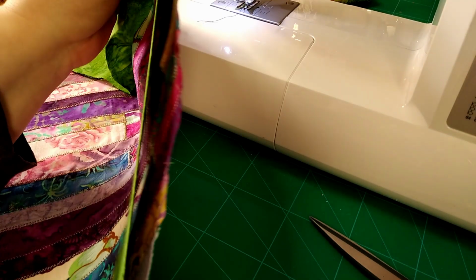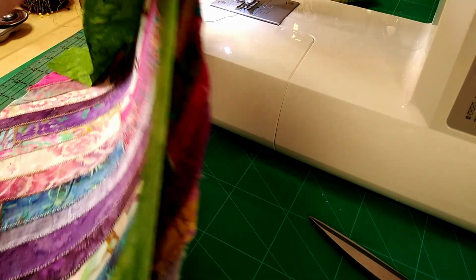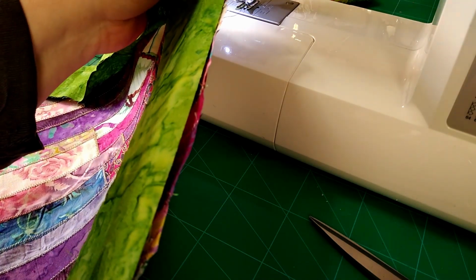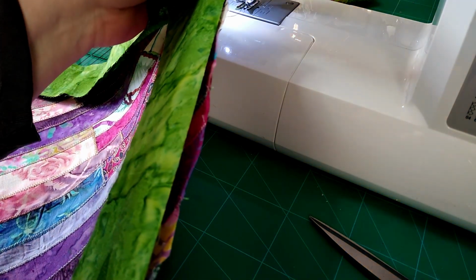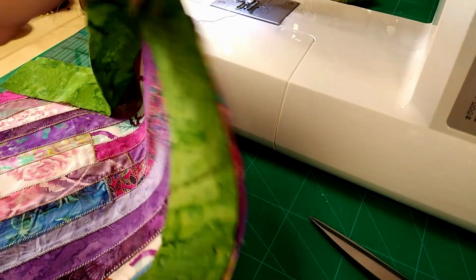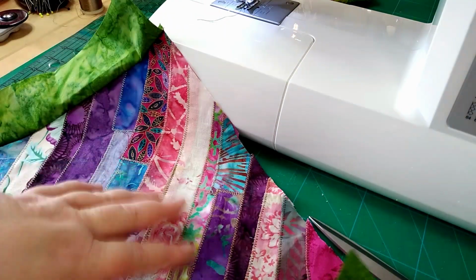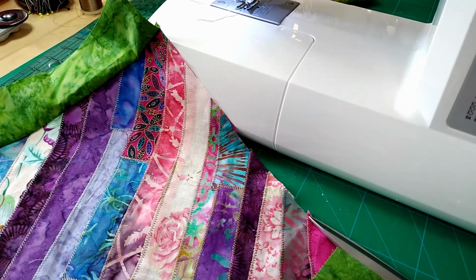And I've just got used to doing it. Now I don't know what I'd do if things actually had to match up. So yeah, it's really not far out. It's not even a 1/16 of an inch too big, but it will be fine. So I will pin this one exactly the same, and then I'll stitch those on, and then I'll come back and show you the finished block.